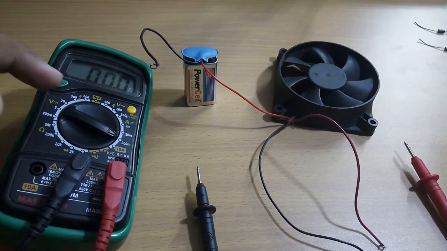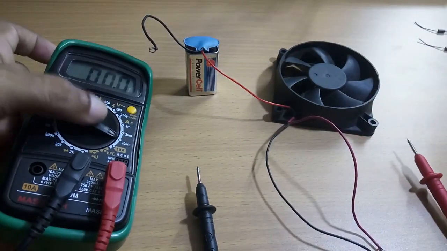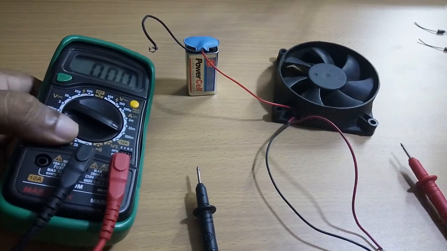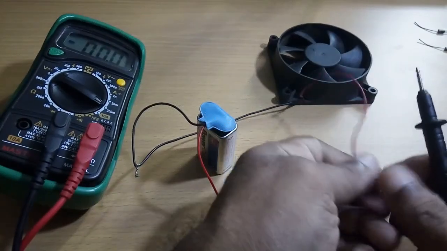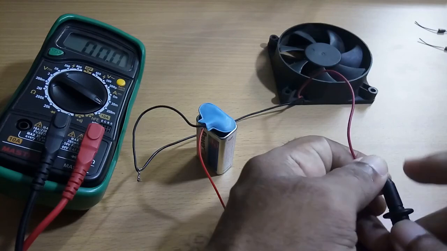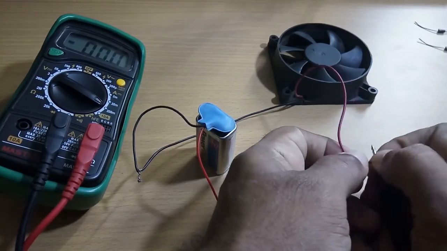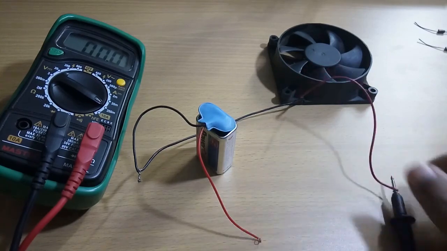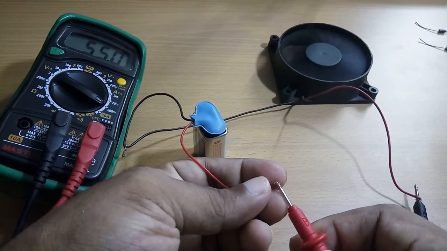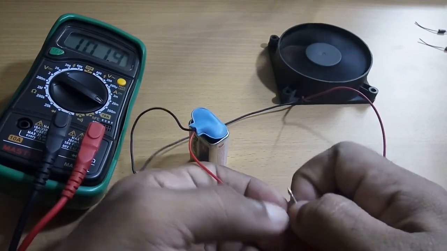Now we'll have to connect the terminals. We place the multimeter in the 200 milliamp range. We'll connect the negative terminal of the multimeter with this fan here and connect the positive terminal of the multimeter with the source here, the battery.